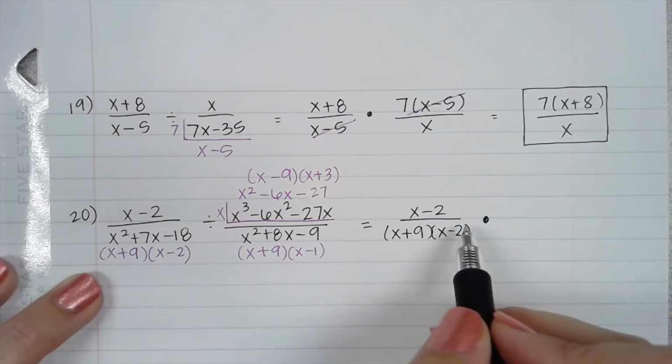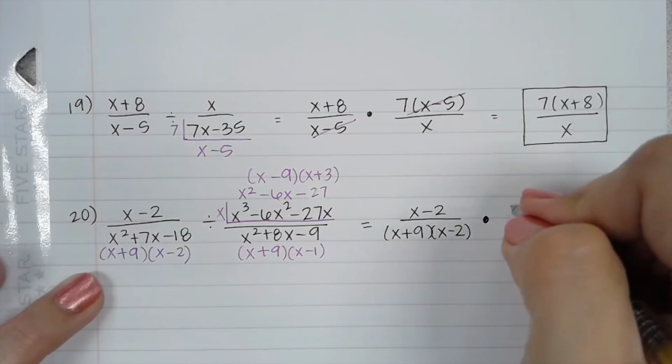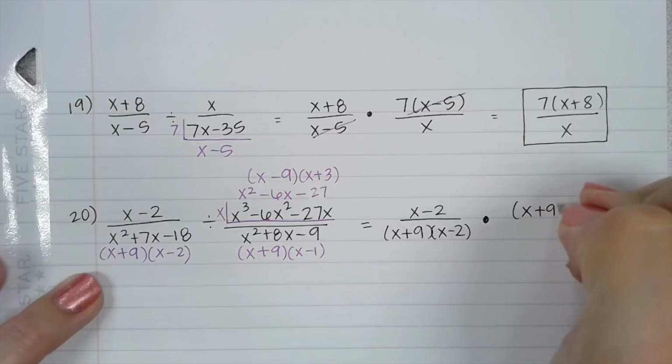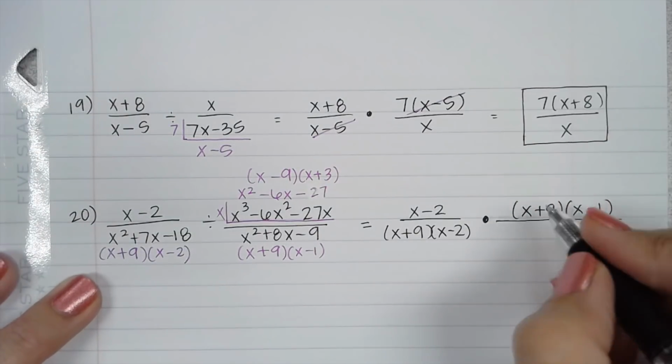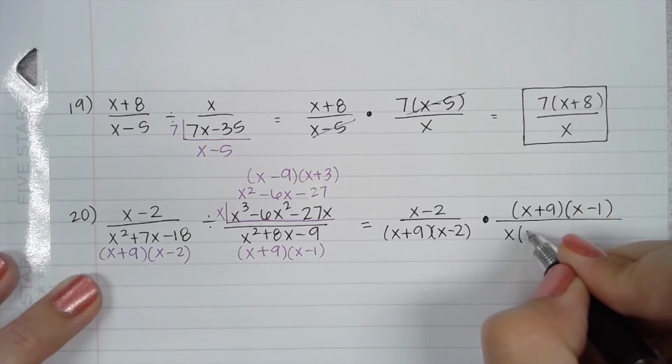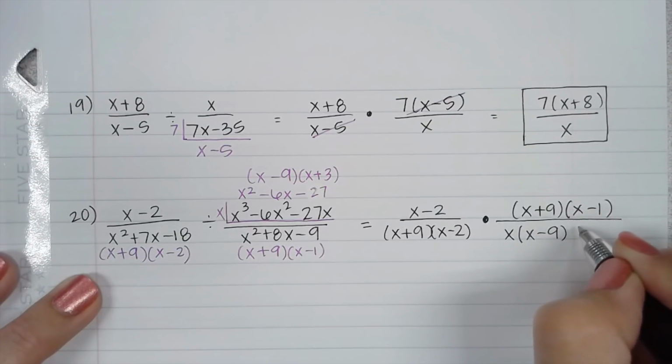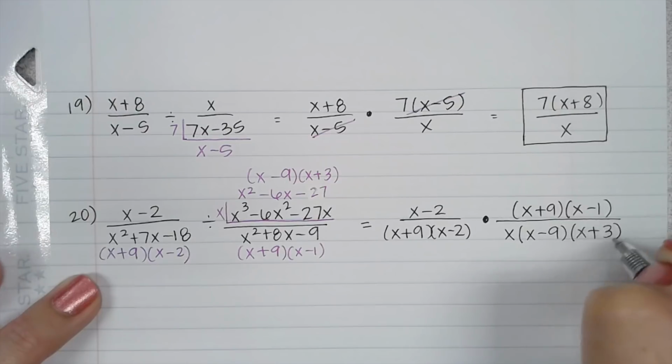Remember, the first fraction stays the same. And then the second fraction, once it's factored, you can go ahead and write it down in factored form. But remember, you're flipping the top and the bottom. It changes to multiply, and then this fraction flips.